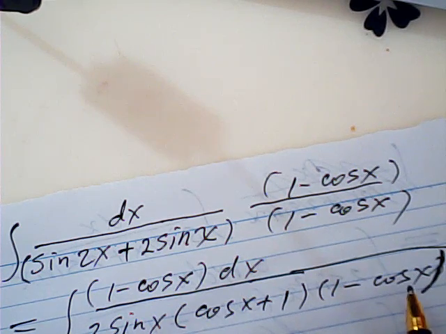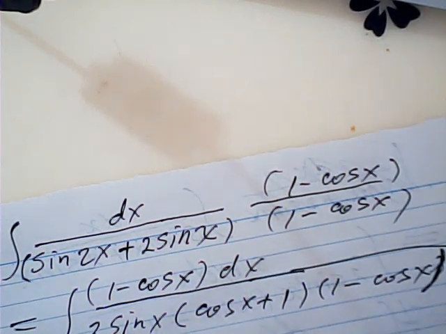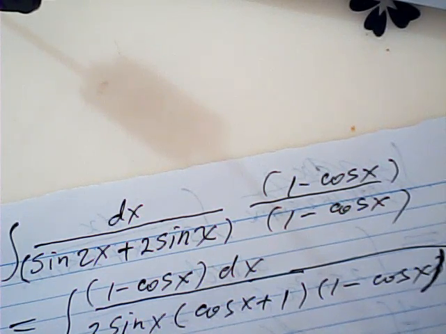That will become sine squared, right? So it becomes sine cube. Let me take 2 out. So that is the denominator, and the numerator is 1 minus cosine x dx.